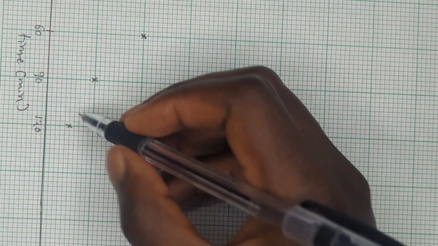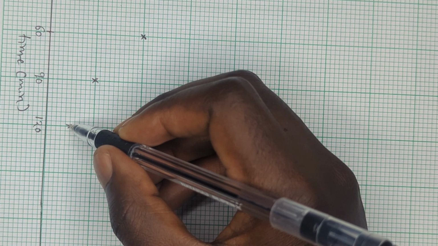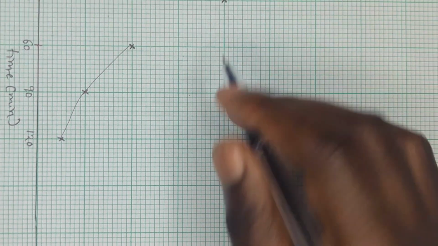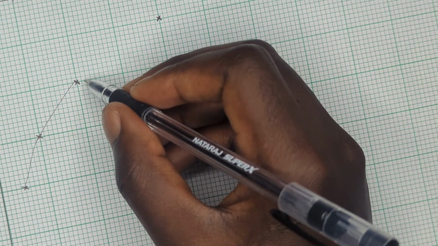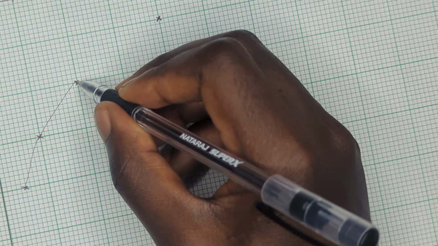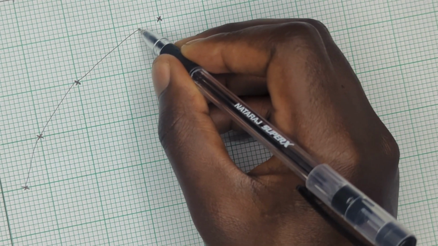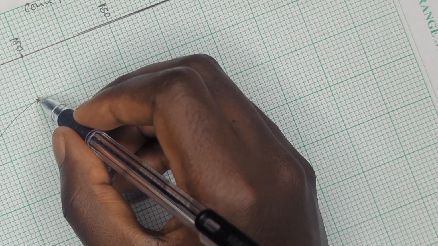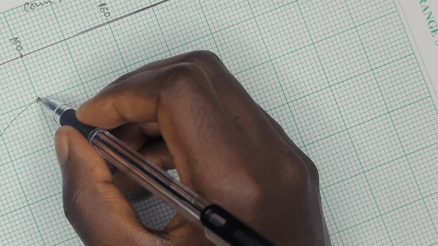So we start from this up to the end. Make sure the curve is smooth.